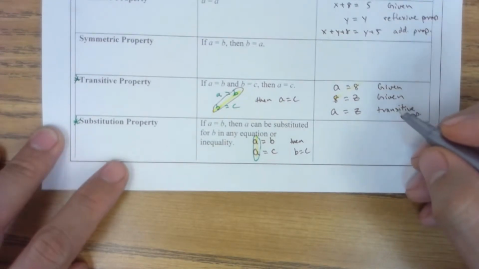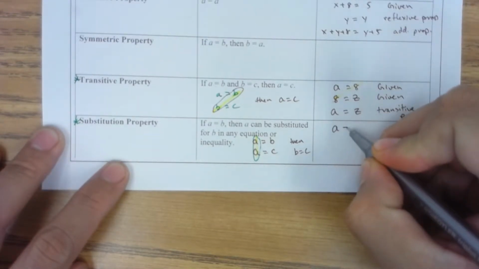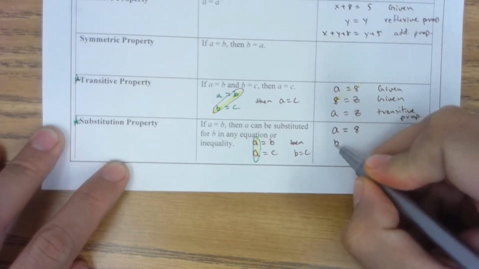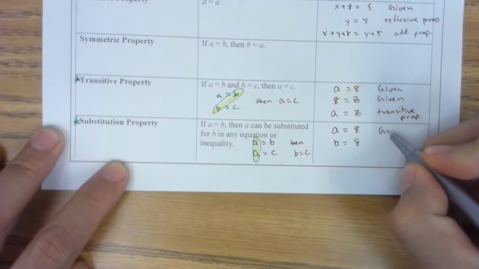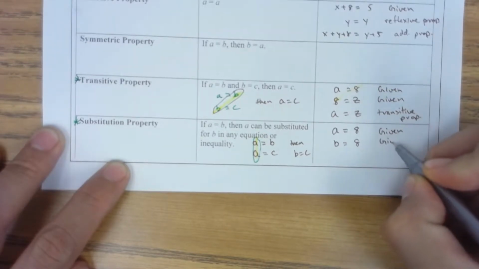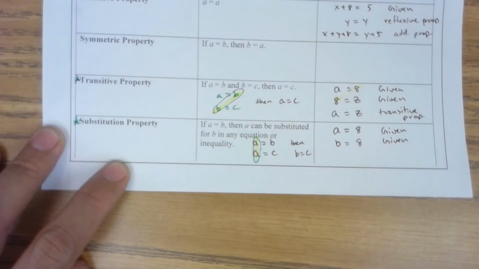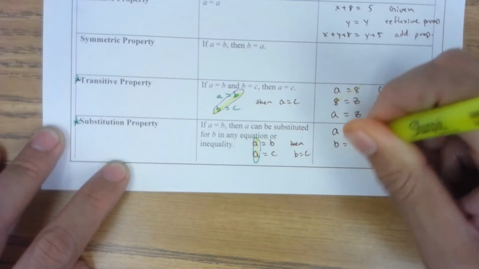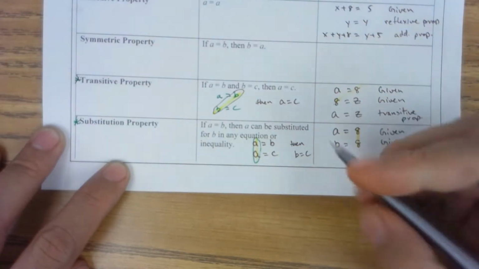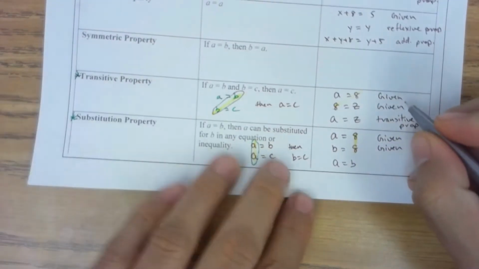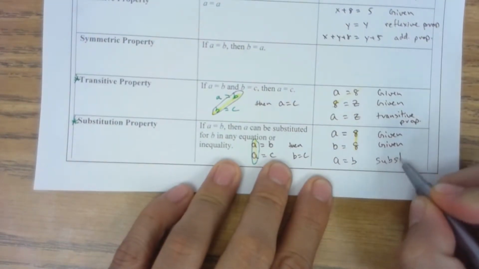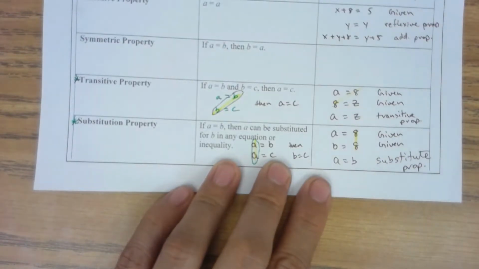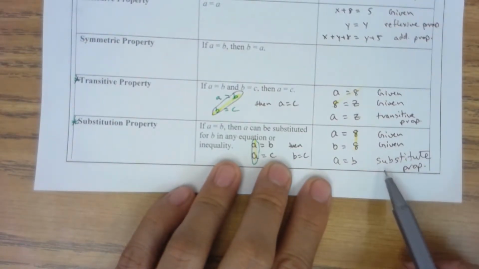And here's a given example. A equals 8, and here we have B equals 8. Let's say these two are given information, and this is not going to be transitive, it's going to be substitution, just because these two are lined up. So that means you know that A is equal to B. So here you say substitution property. This one you want to spell out the whole thing. If you just spell S or B, sometimes you think that's subtraction.